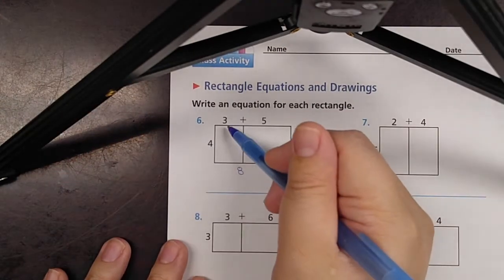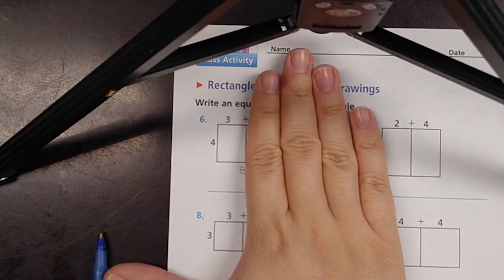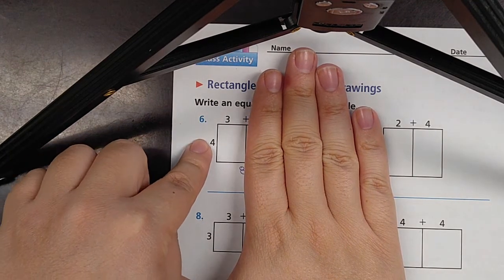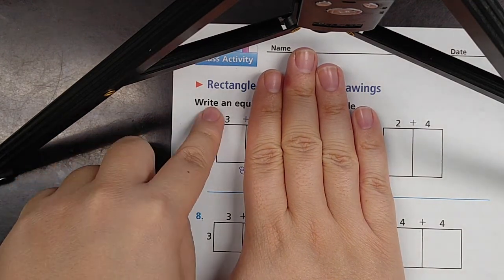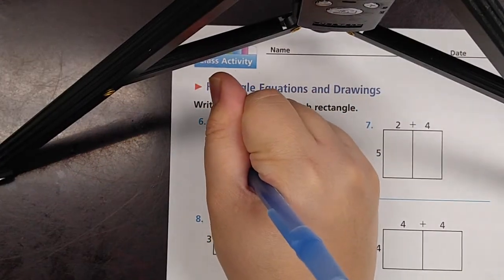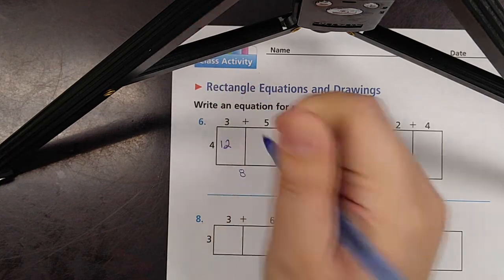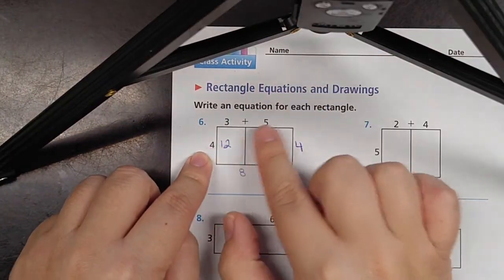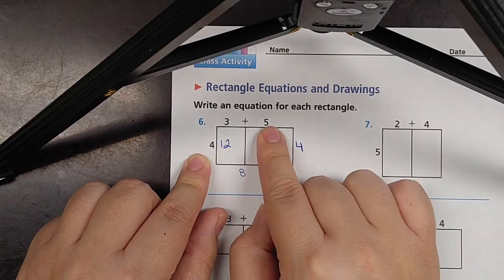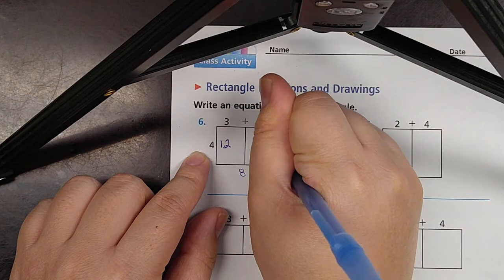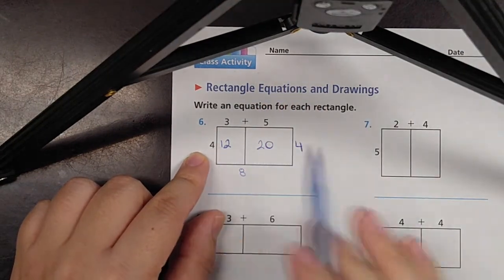So let's just talk about 4 times 3 first. So you're going to ignore this box, and all you're going to do is solve for the area of 4 times 3, right? So I know that 4 times 3 is going to give me 12. And now I'm going to do this box right here, which is going to just be 4 times 5, so 4 times 5 gives me 20. So now I have the area for these 2 boxes.